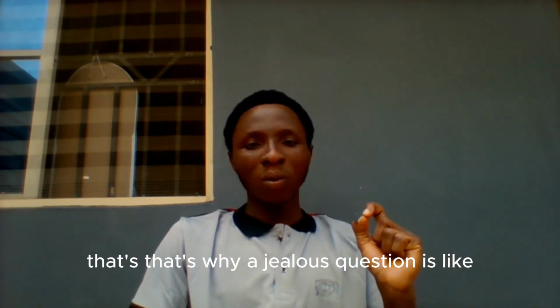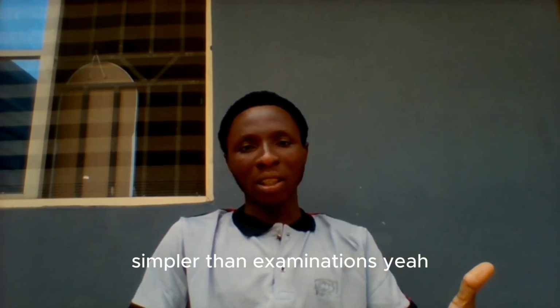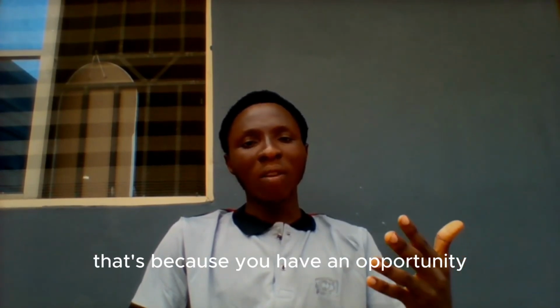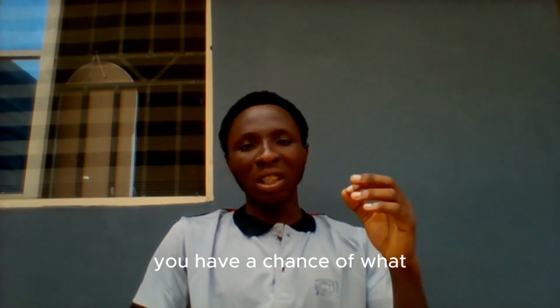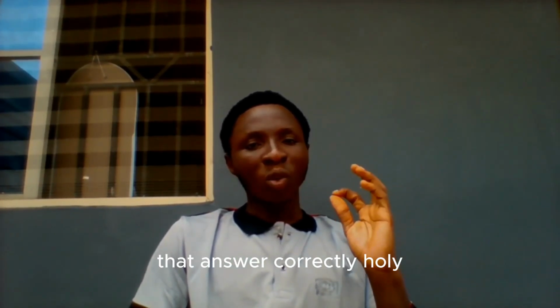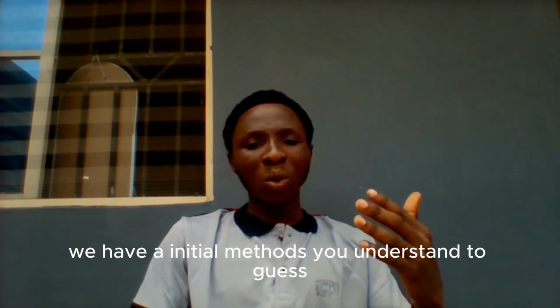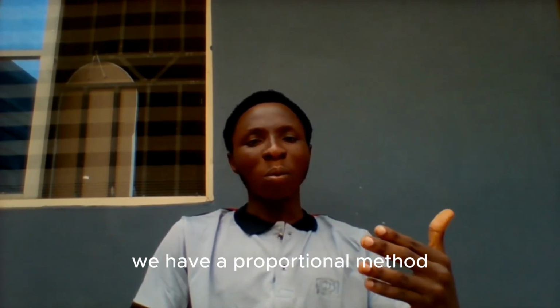That's why some people say an objective examination is simpler than theoretical examinations, because you have an opportunity. You still have a 1 in 4 chance of getting that answer correctly if there are 4 options. We have elimination methods for guessing. You understand? To guess, we also have a proportional method. That won't always work for most science students: direct proportion and indirect proportion, and you're applying the law.